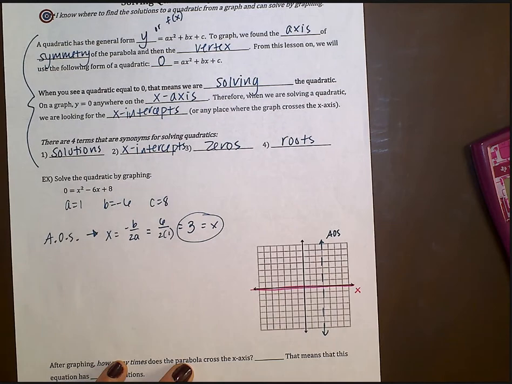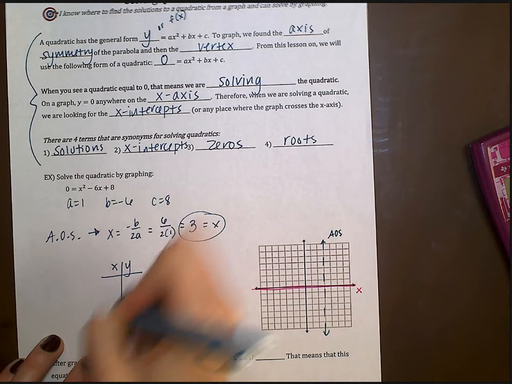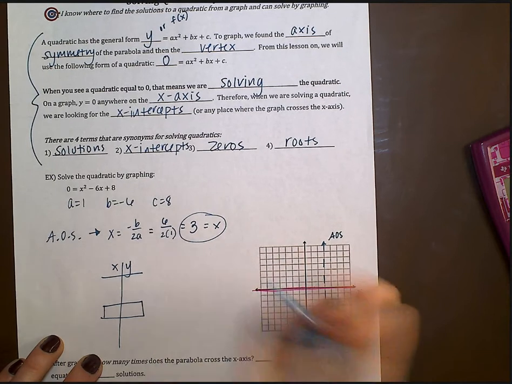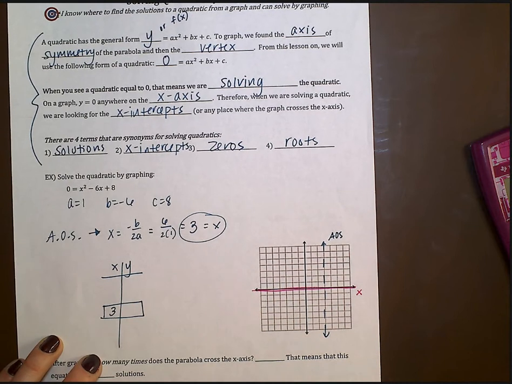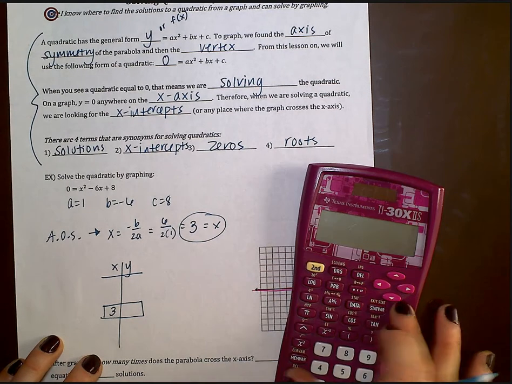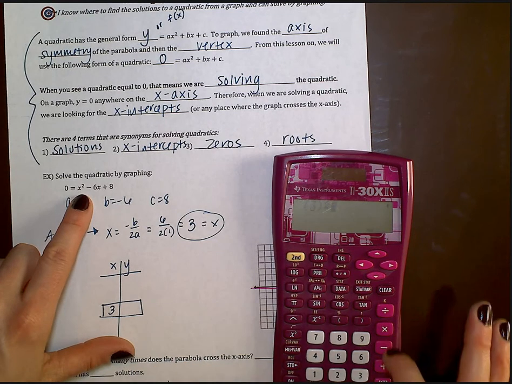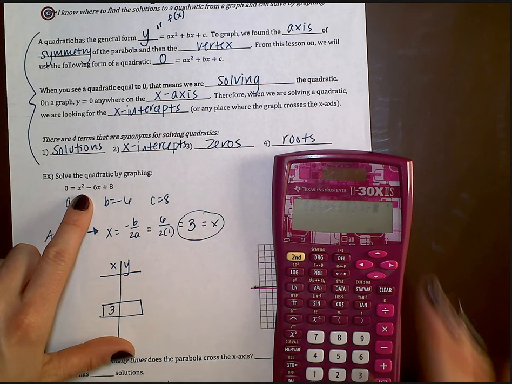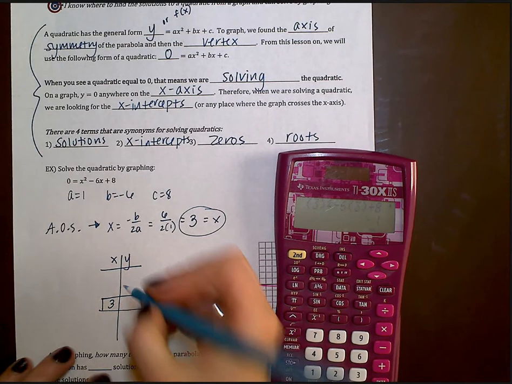And then remember we found the vertex. I know I put the vertex in the middle of my table, and I know that with this number I have the x value of the vertex. I just have to find the y value, so let me plug in 3 for x, and I get -1.